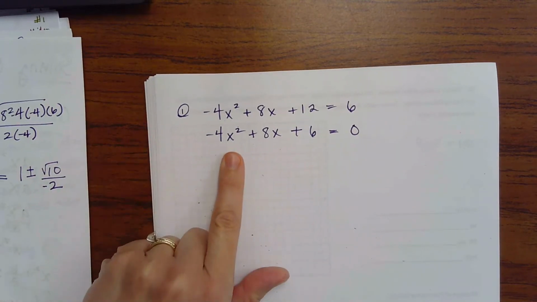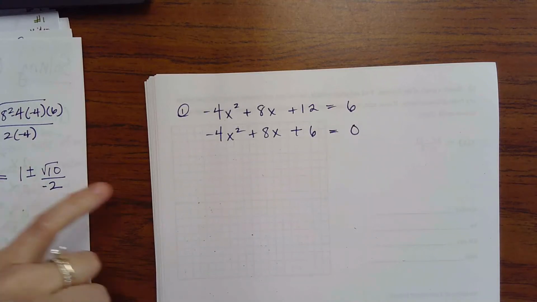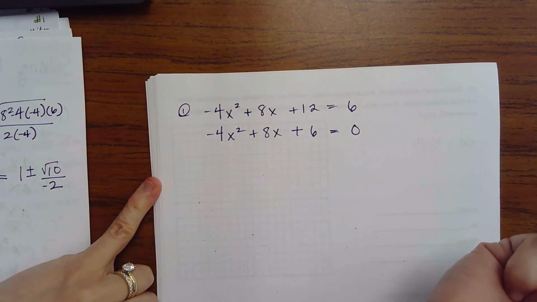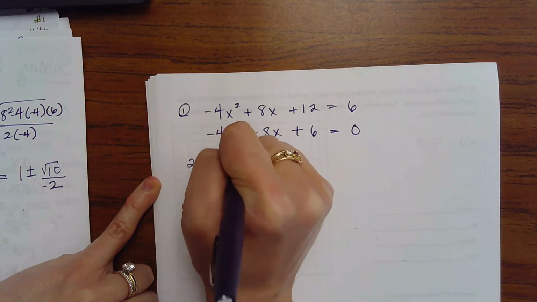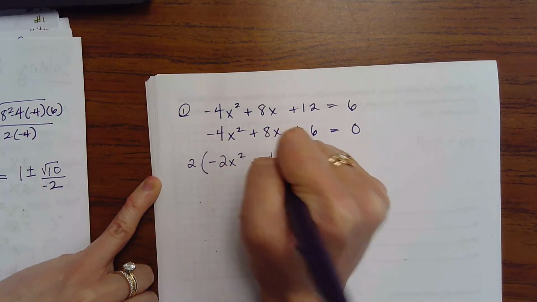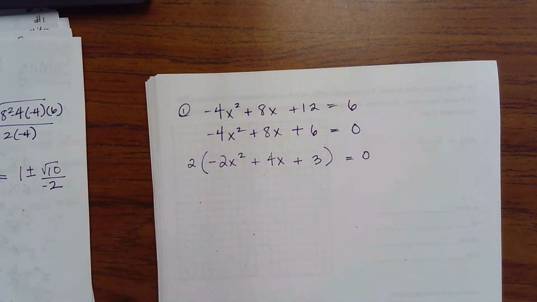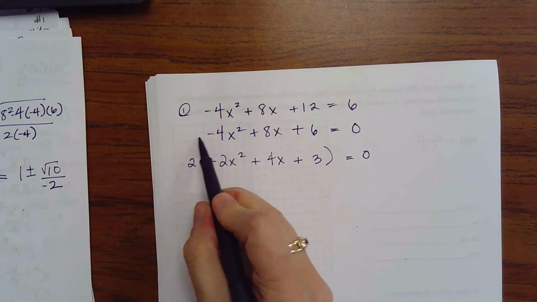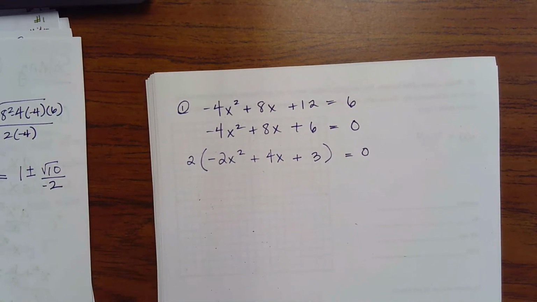Now, see how there's a GCF here? You are always welcome to factor out a GCF. And I would encourage you to do that just because then it makes your numbers smaller and easier to deal with. So I'm going to factor out a 2. You could factor out a -2 if you really wanted to, but either way, we should all end up at the same spot, whether we factored out a -2, a +2, or if we just left it as -4x squared plus 8x plus 6 and did the quadratic formula from this step. I like to use the smaller numbers because it makes things a little bit easier as we go through.